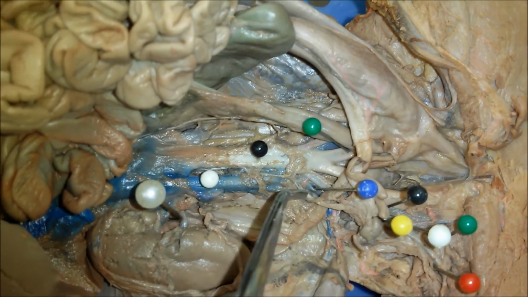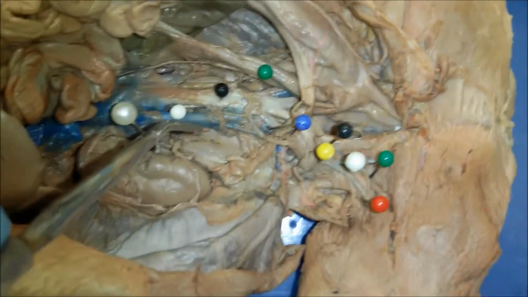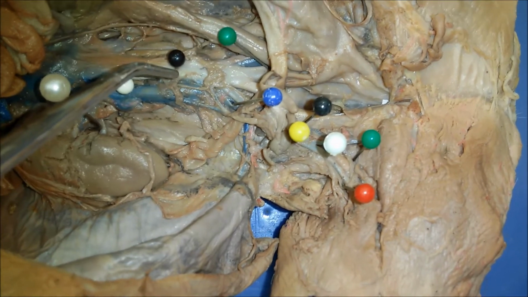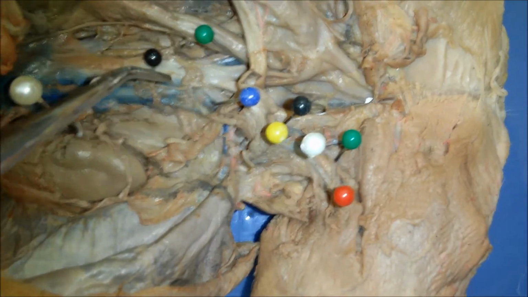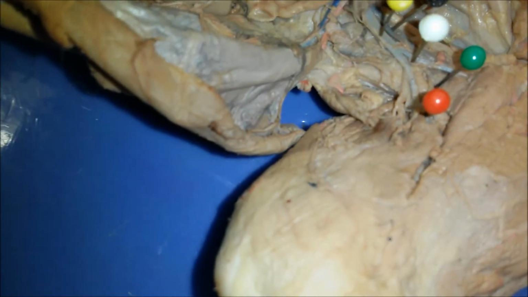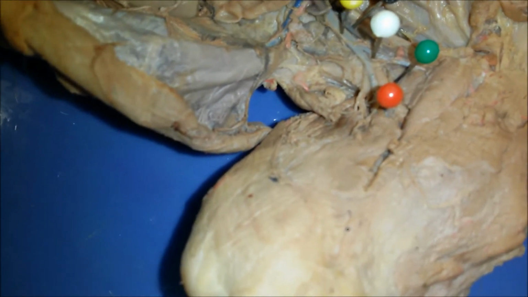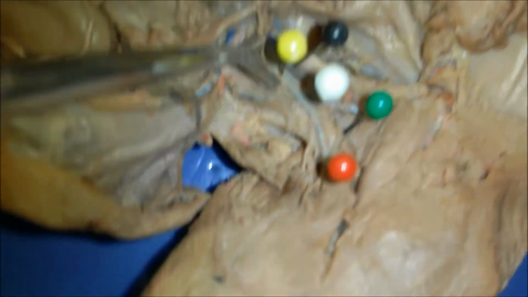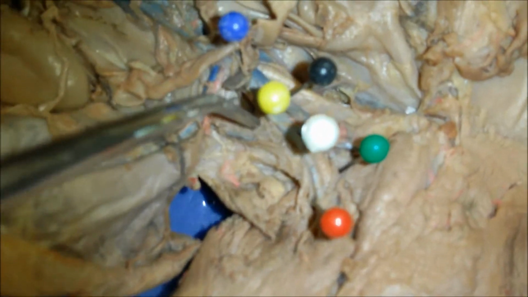Then, for the arteries, we have the right external iliac artery that, so we'll have to reflect. This is the uterus here. And then we have this right here. Let's see if I can focus this better.